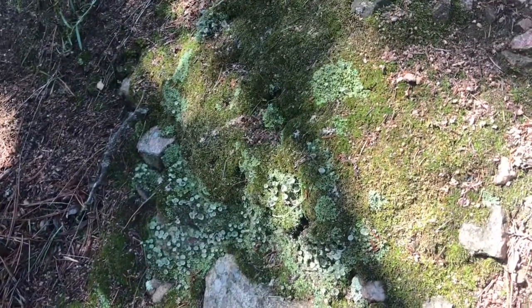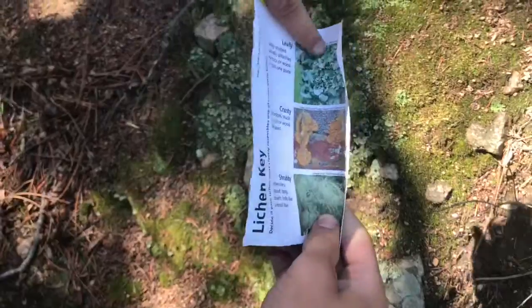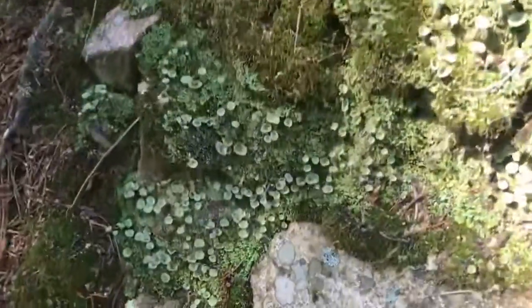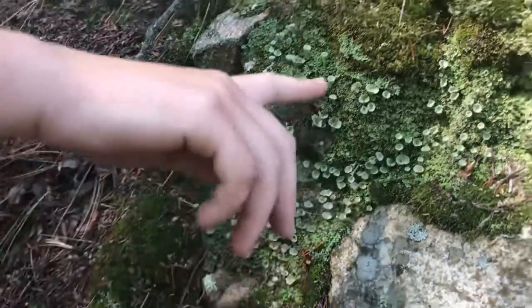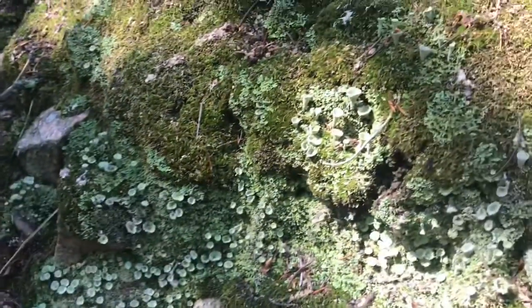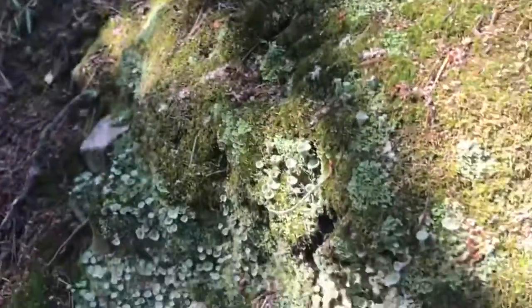So what type of lichen do you think that is? I think this is the leafy lichen. Okay, nice. The interesting thing is these little tubes or leaves or whatever are growing out of the leafy lichen. So is this leafy something? That's lichen over here?